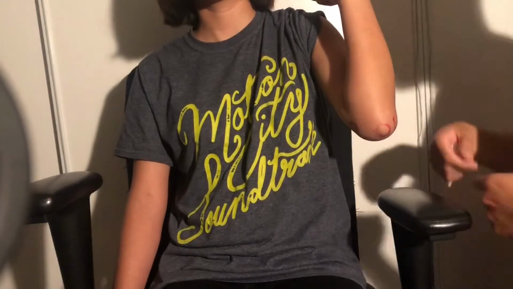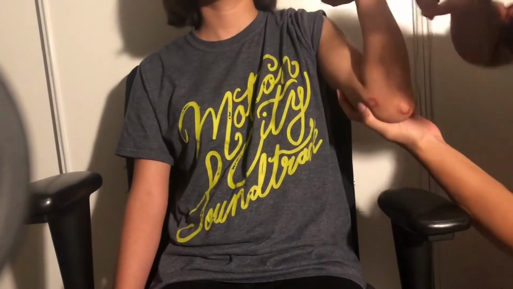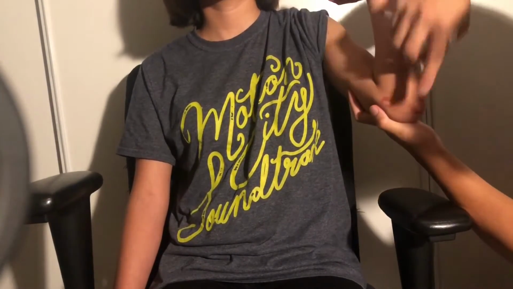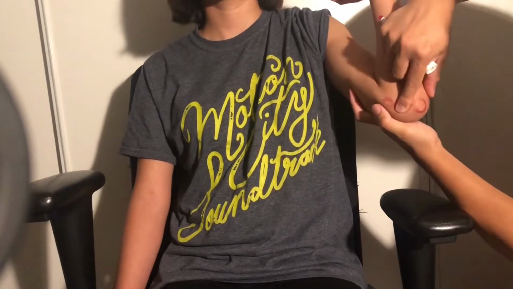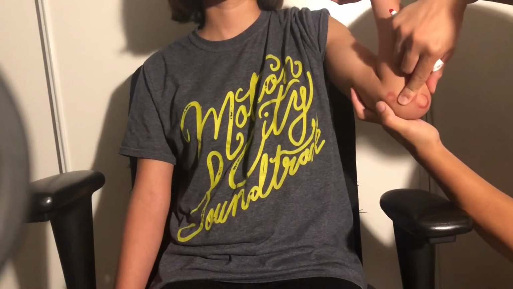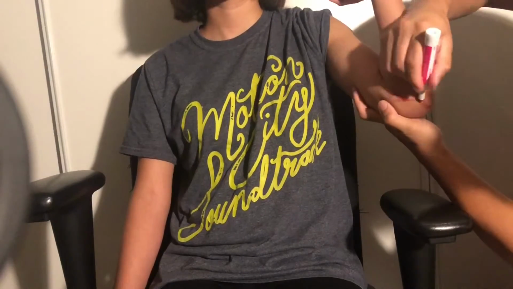Next, we have the ulnar collateral ligament. It's located between the olecranon process and the medial epicondyle. If you palpate it, you shouldn't feel anything too prominent, but it should feel like a bundle of ligaments there. Right here.